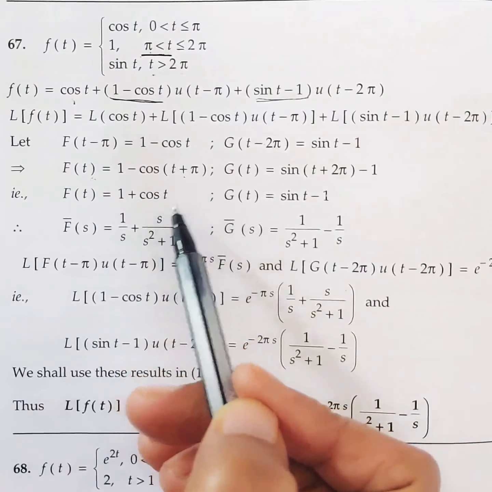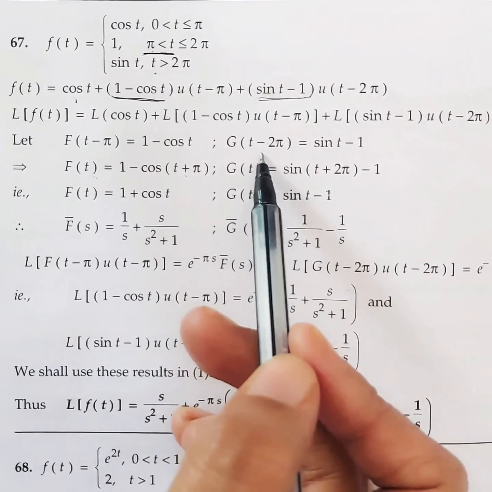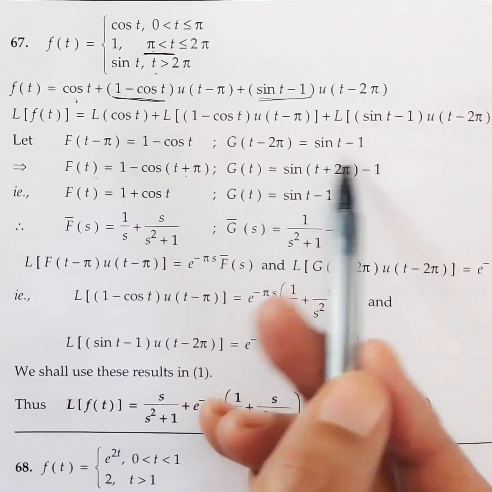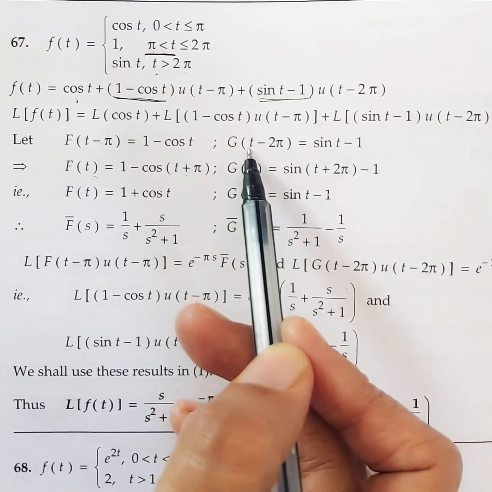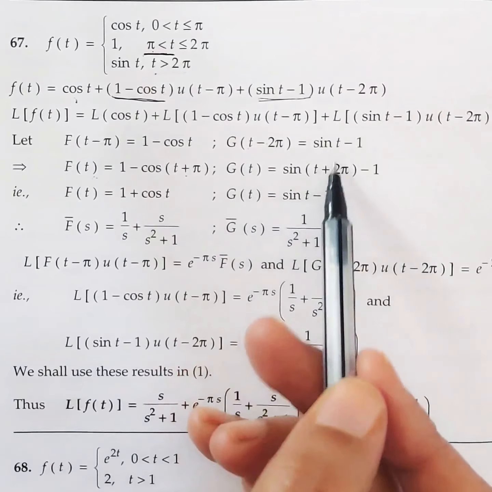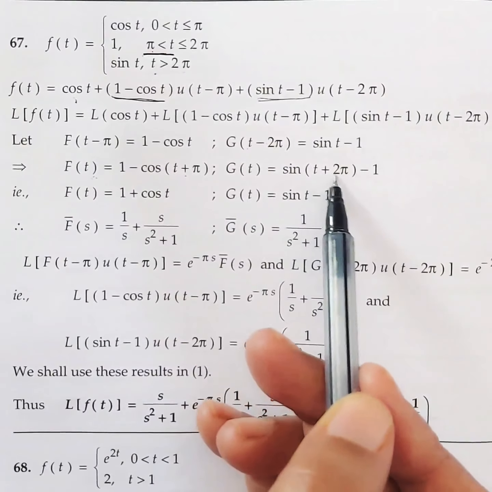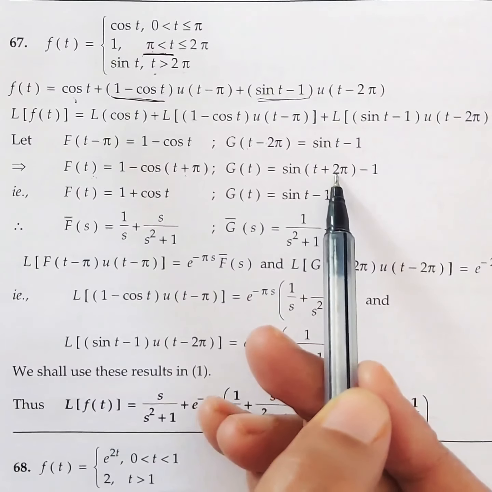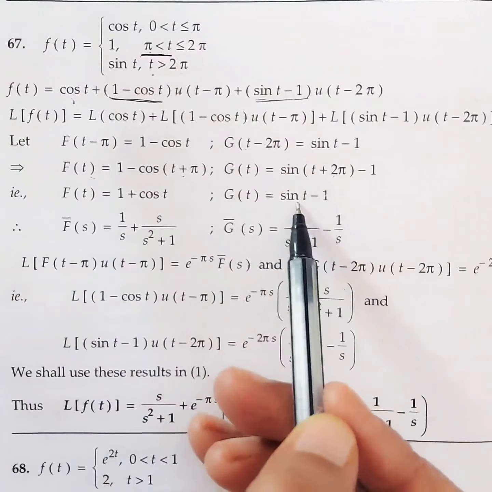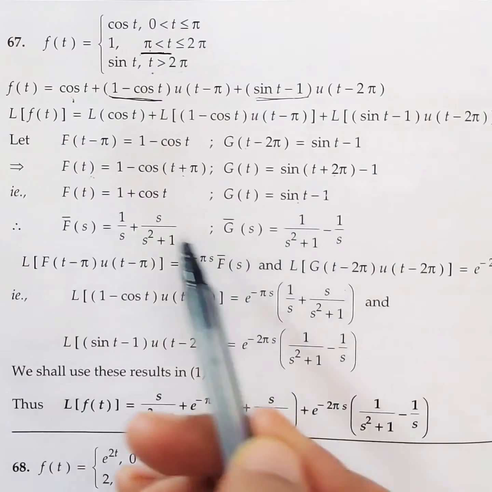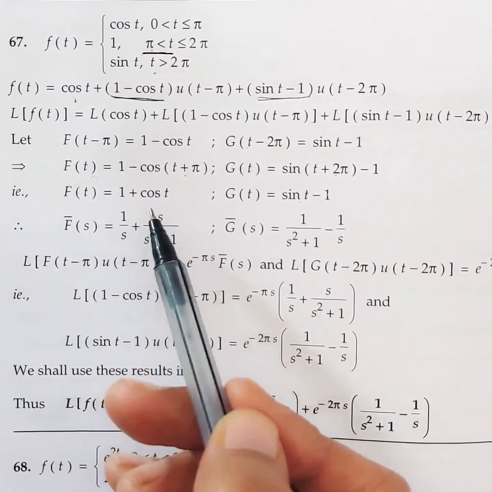Simplified, 180 plus theta and all those things. Here g of t minus 2 pi is this. So g of t, you are replacing t by t plus 2 pi. So on the right hand side you will get this. Again 2 pi is nothing but 2 into 180. So sin of 360 plus theta. Again first quadrant, all are positive, sin t. So once you get f of t, this is very simple.